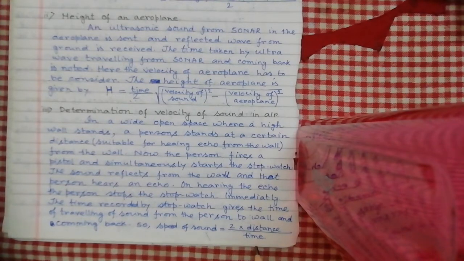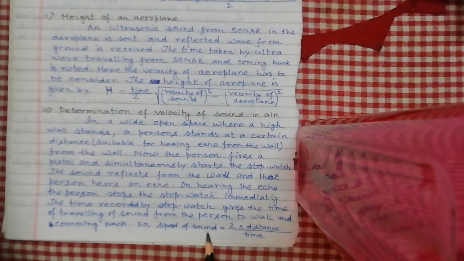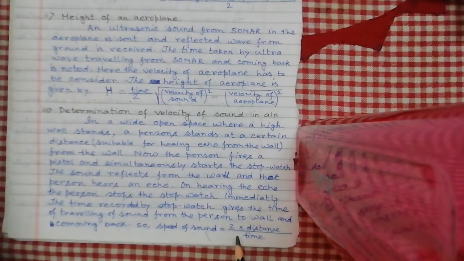So, if you know the recorded time and the distance of the wall from that person, then you can find the speed of sound, which is equal to 2 times distance divided by time. Also, by using this formula, you can find the distance of a distant reflector if you know the speed of sound in air and the recorded time.